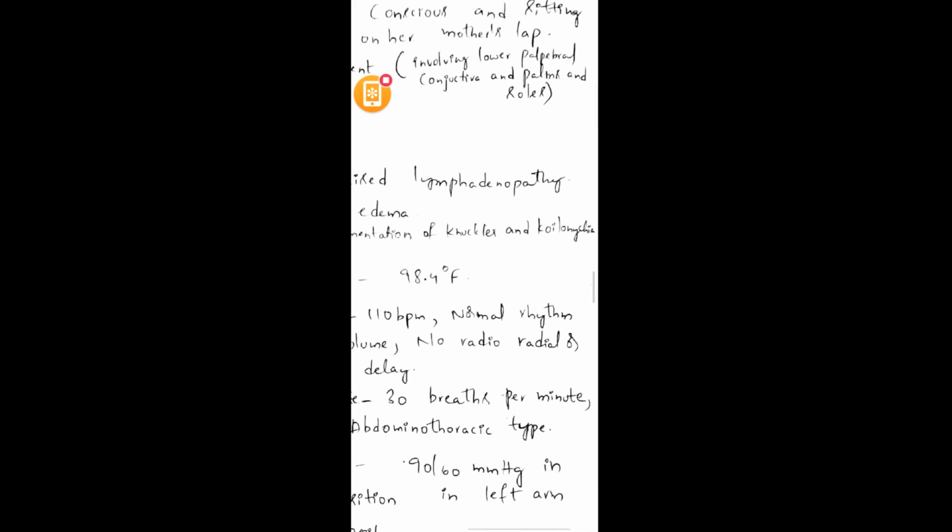Vital data, temperature is 98.4 degrees Fahrenheit. No other finding in general examination? No, sir. No lymphadenopathy, no pedal edema, no clubbing? No, sir. Okay.